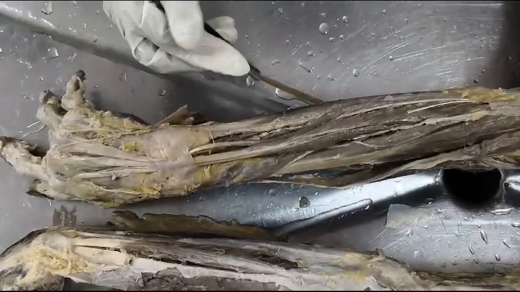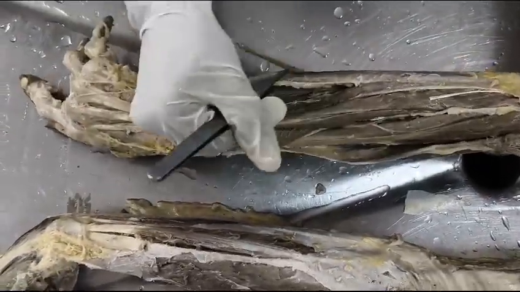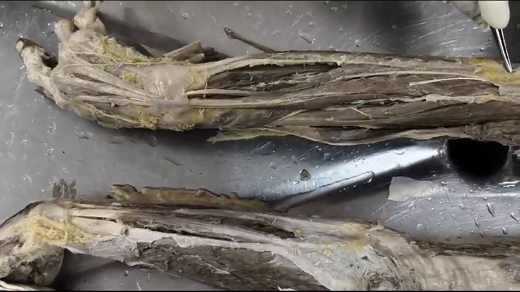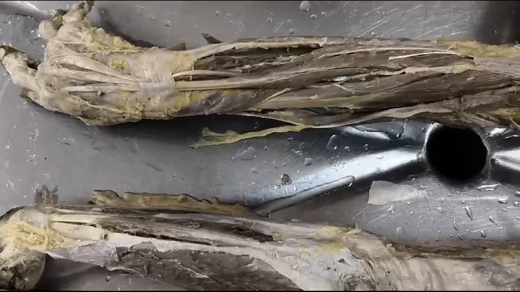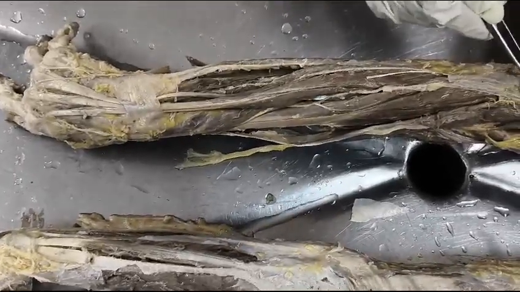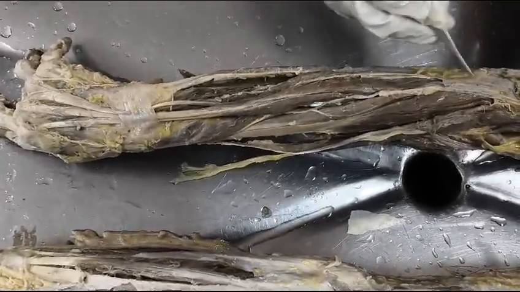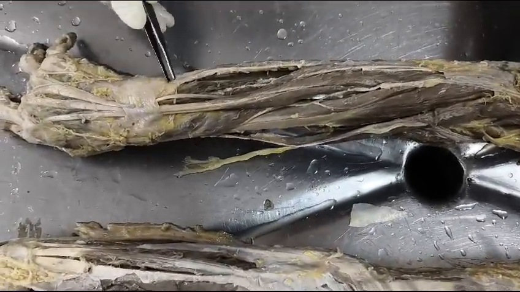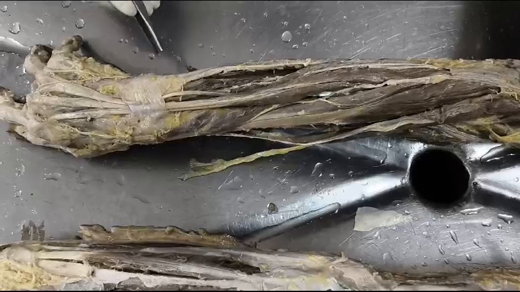The next muscle is extensor carpi ulnaris. It originates by a common tendon from the lateral epicondyle and by an aponeurosis from the upper two-thirds of the posterior border of the ulna. It gets inserted into the tubercle on the medial side of the dorsal surface of the base of the fifth metacarpal.